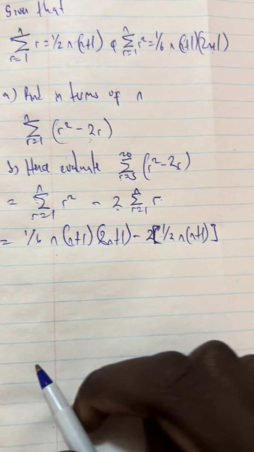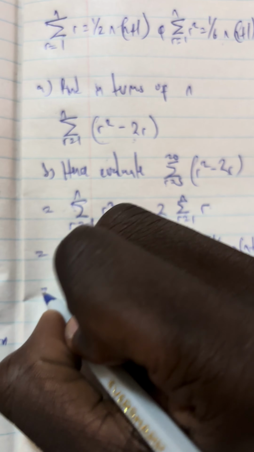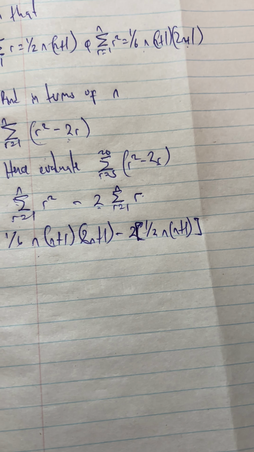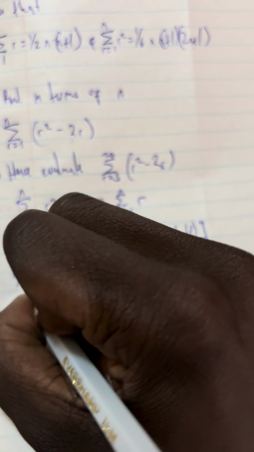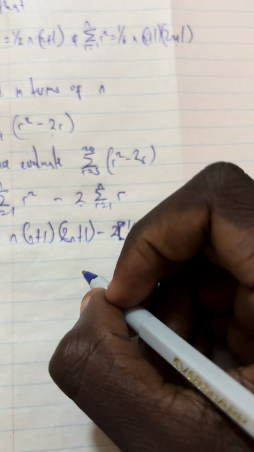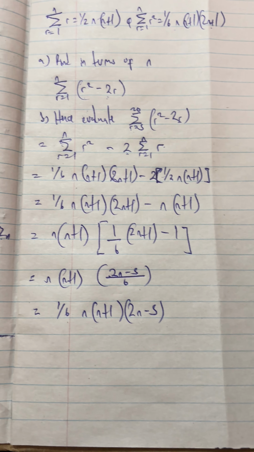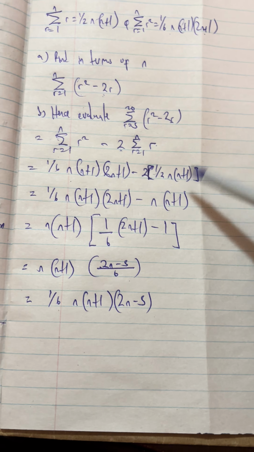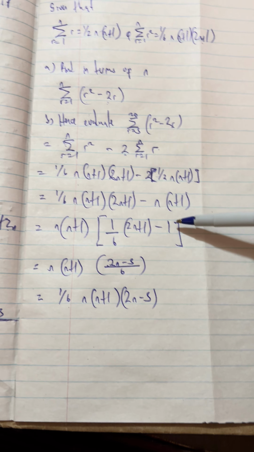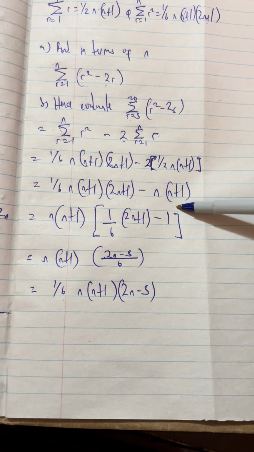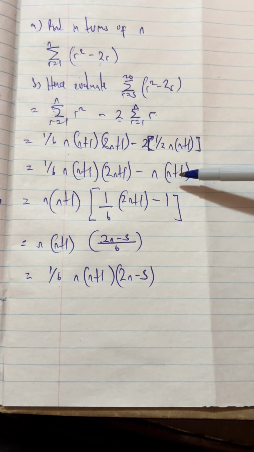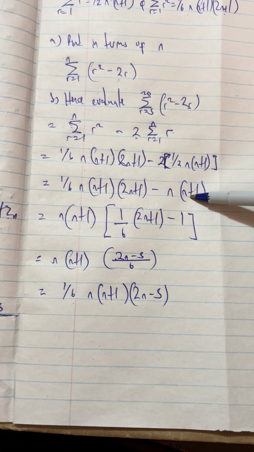That will simplify, 1 over 6. I had to pause for the sake of the video. Some other parts you don't need to know, because I think we can flow. I hope you understood there.